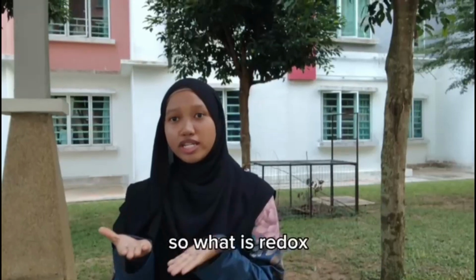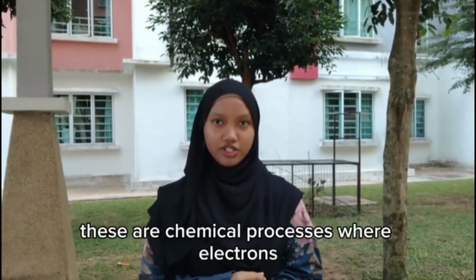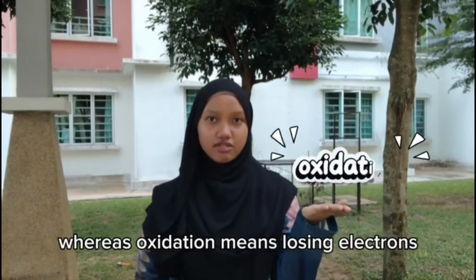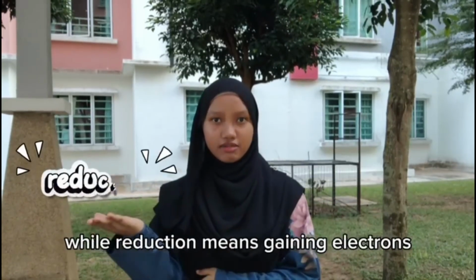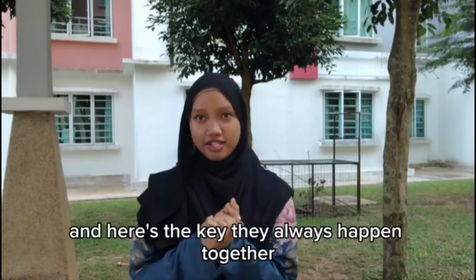And so, what is redox? Redox stands for reduction and oxidation. These are chemical processes where electrons move from one substance to another. Oxidation means losing electrons, while reduction means gaining electrons. And here's the key, they always happen together.